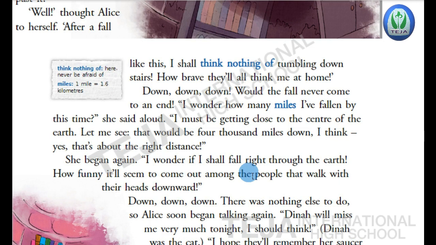And also she said to herself that I must be getting close to the center of the earth. So let me see, I would have traveled approximately 4,000 miles down. I think, yes, that's the right distance. So she's talking to herself, down, down, down, I'm going on down. Maybe there won't be any end to this fall. She has traveled many miles, maybe 4,000 miles, and that was the right distance.